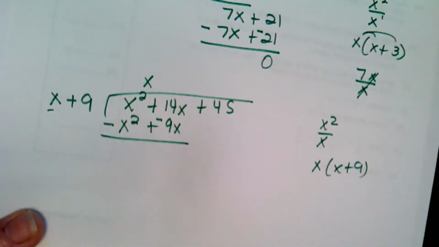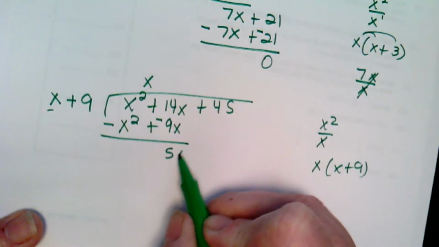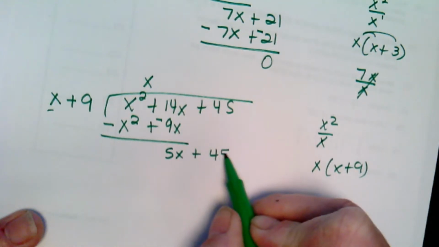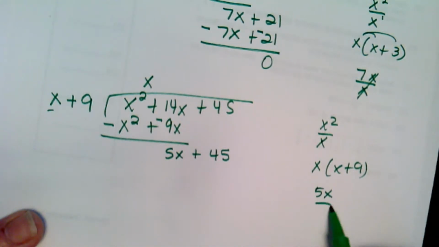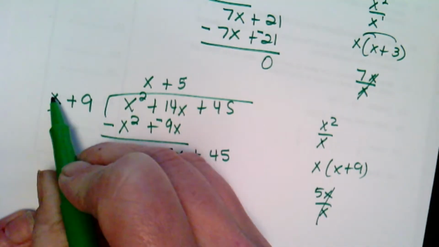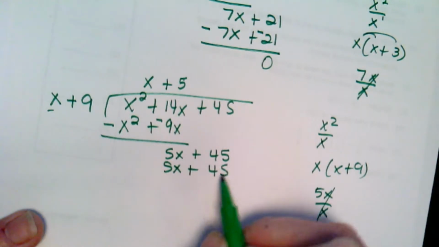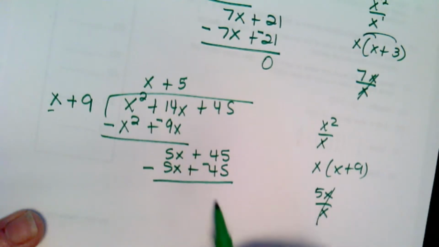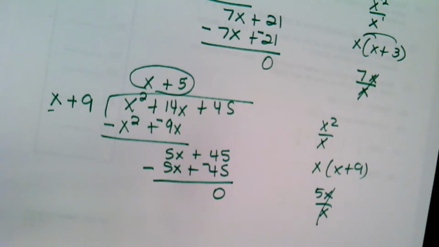Subtract, which is change the signs of both. Canceled out perfectly, left with 5x, bring down. X goes into 5x 5 times. 5 times x is 5x. 5 times 9 is 45. Subtract is changing the signs of both, and this time we also have 0 as our remainder. So our quotient is x plus 5.